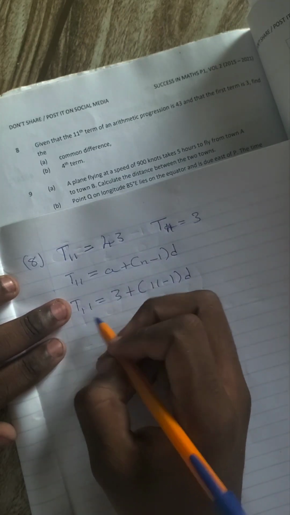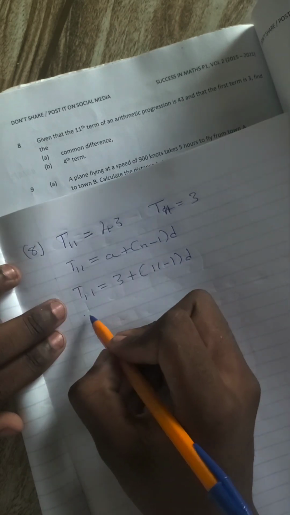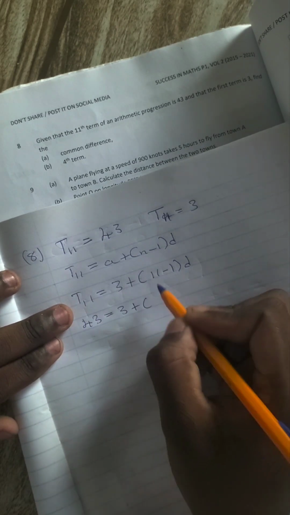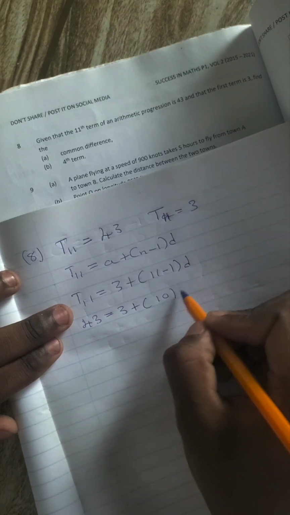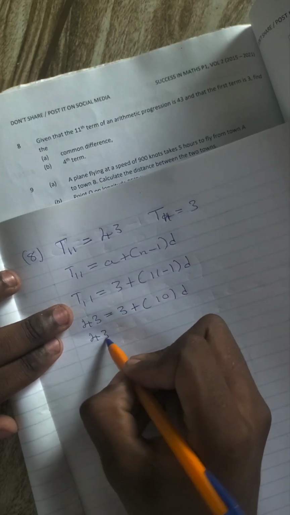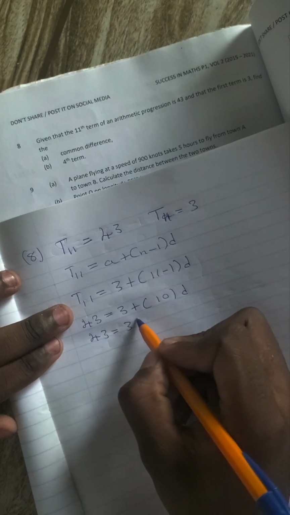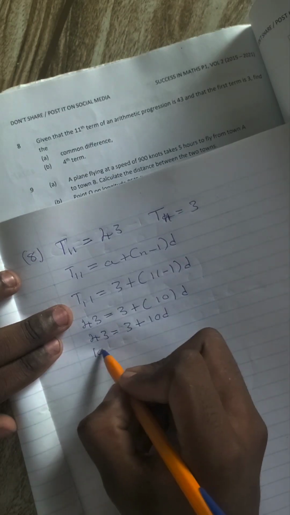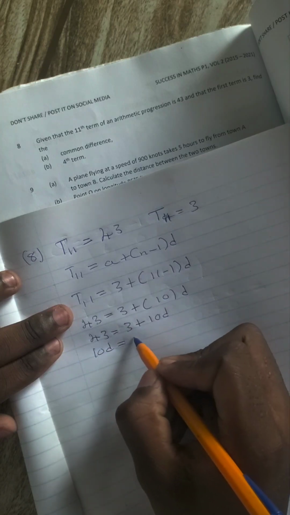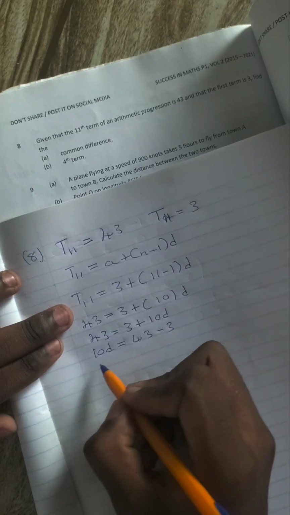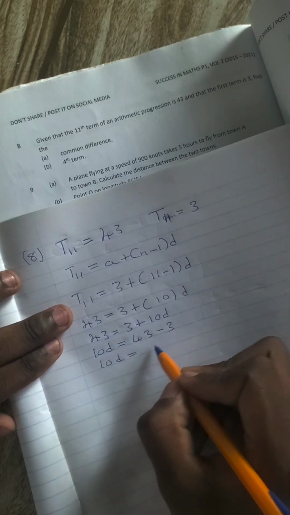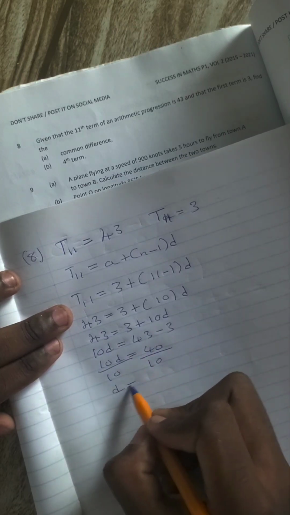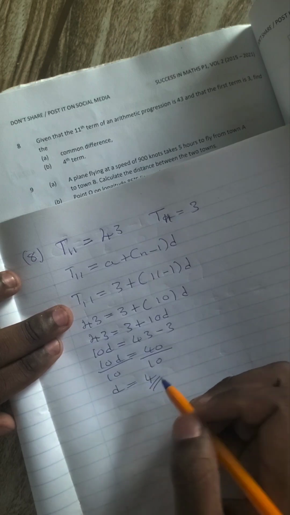I've already been given what the 11th term is in my equation, which is what? 43 here. So I'm going to say 3. This is going to be 10. And the common difference: 43 equals 3 plus 10d. And from there, what I'm going to say is 10d is going to be equal to 43 minus 3. 10d is going to be equal to 40, over 10 over 10. Then you have your common difference being 4. And that's how it's actually done.